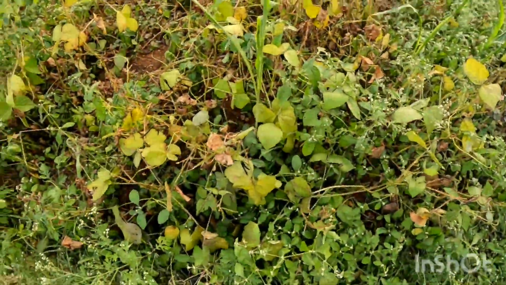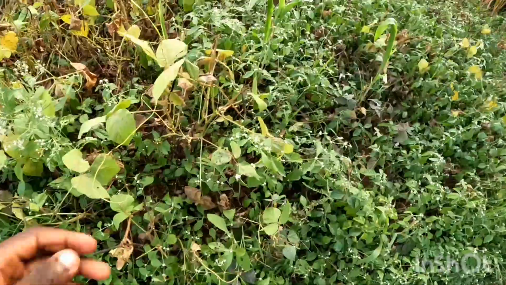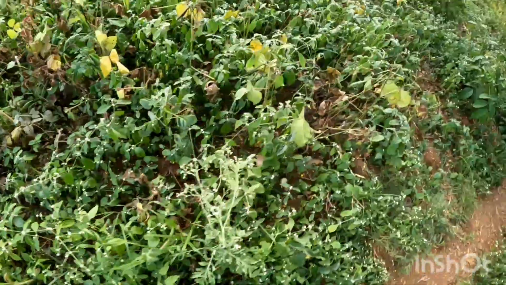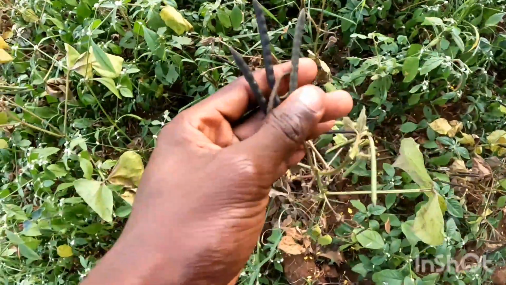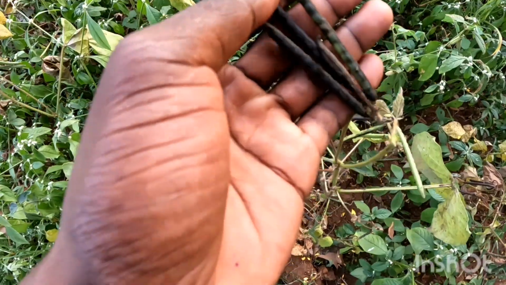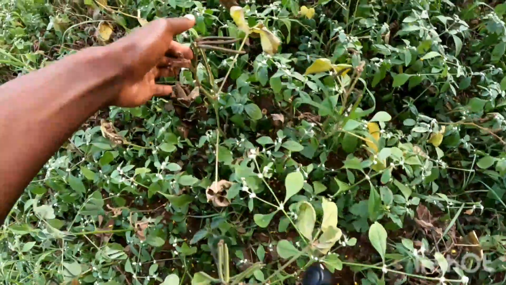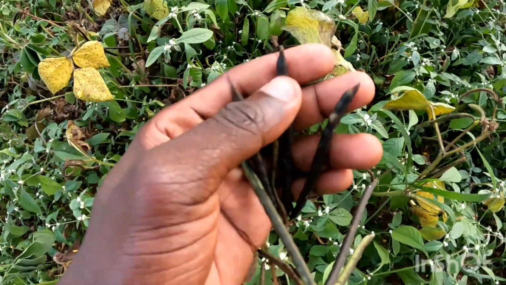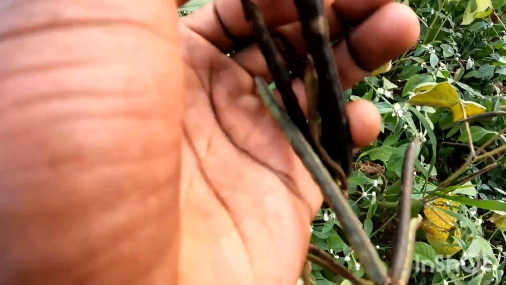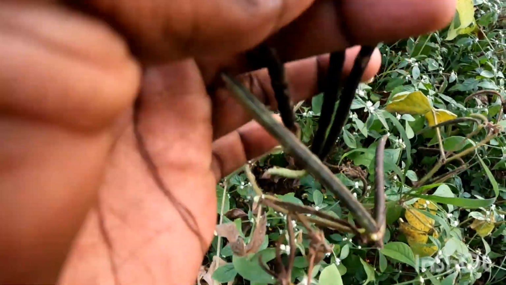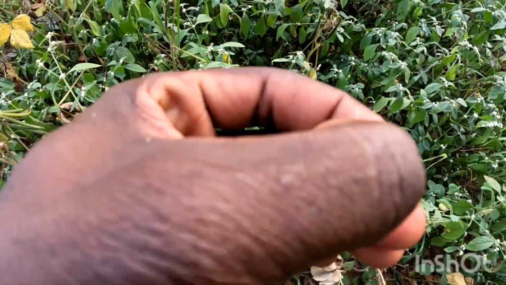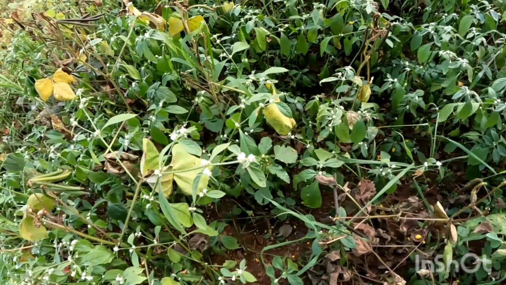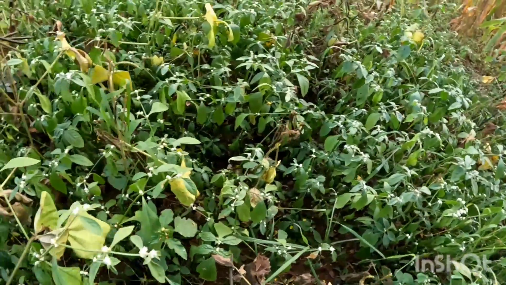So if I start here, these are green grams. Let me take a good view. The ones that have turned black, like this one, are ready for harvesting. Let me try and break one, but not so many because this is someone else's property, just to show you and confirm that it's actually green grams.